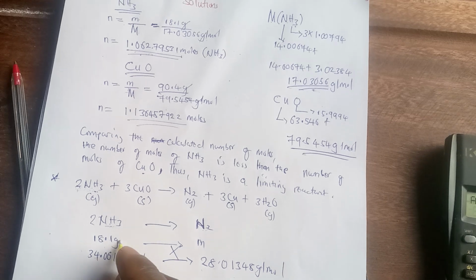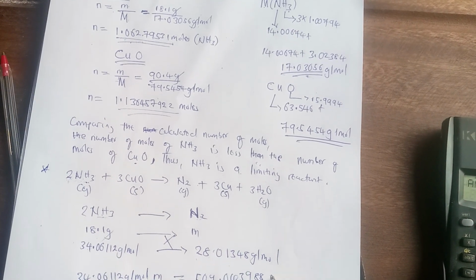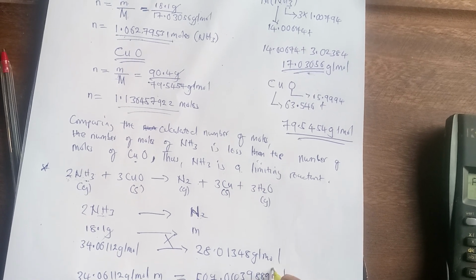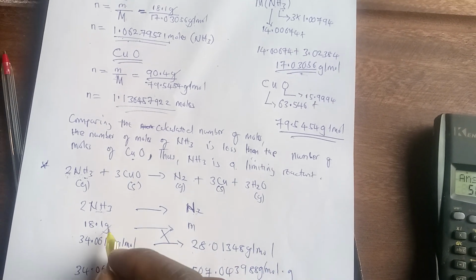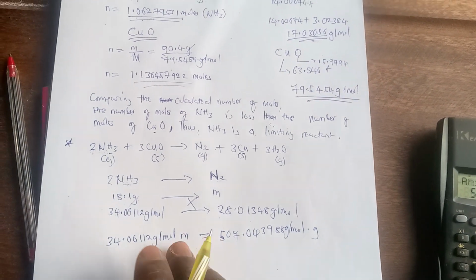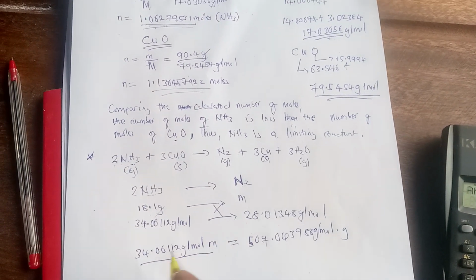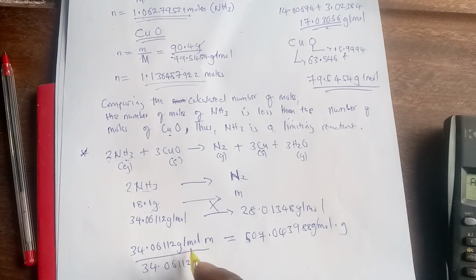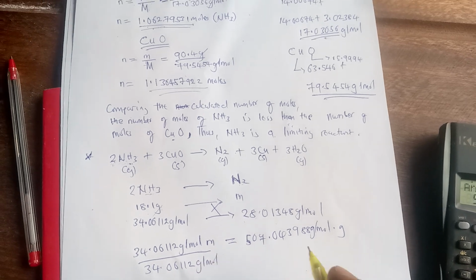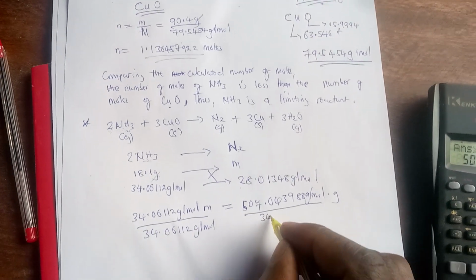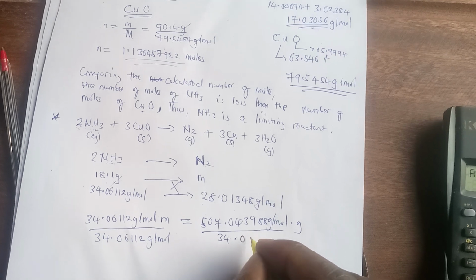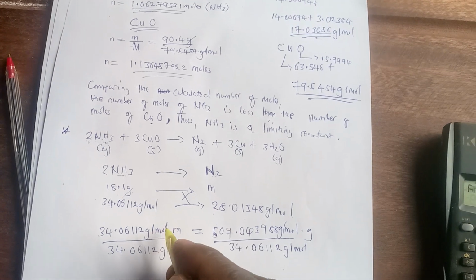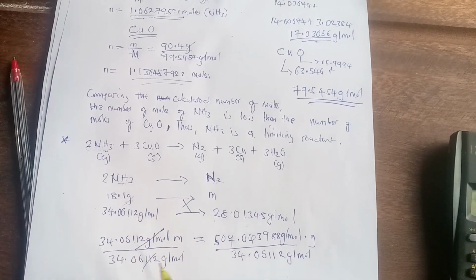So there is this grams and that grams there, so they cancel, meaning you just have the mole as the units there. Or if you want, you can say grams per mole, then dot grams. Then we divide through, since we are looking for mass, by 34.06112. The units grams per mole are on this side too, so this and this will cancel.